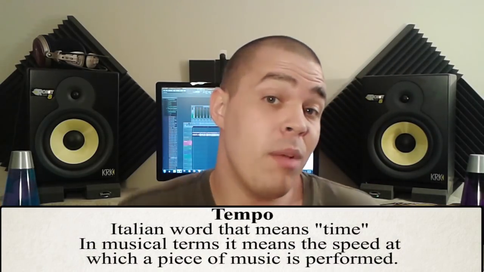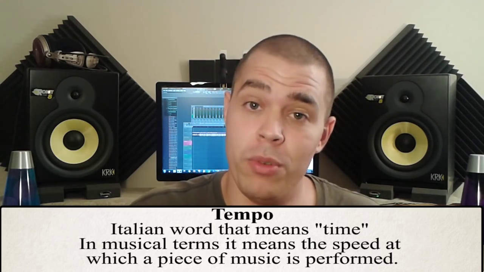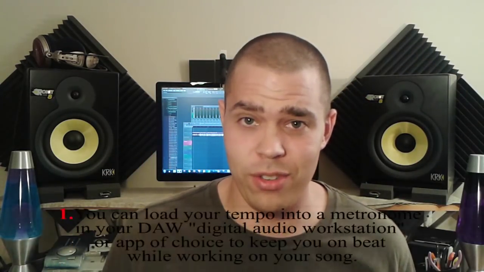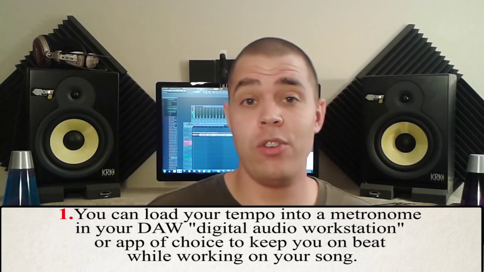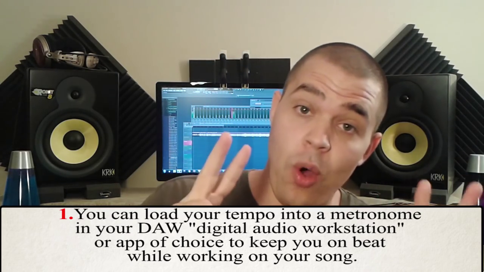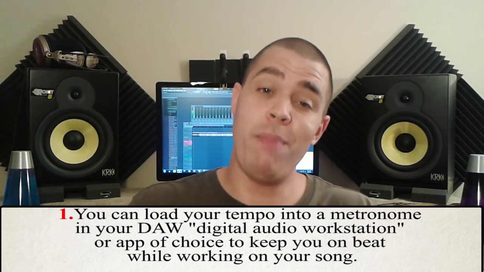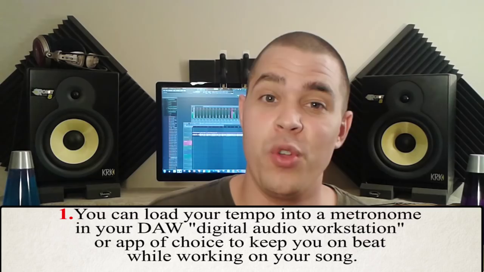Now, tempo is an Italian word that means time. And in musical terms, it just basically means the speed at which a musical piece is performed. And being able to detect the tempo of a song that you're working on is enormously important for the following reasons. 1, you can load the tempo into the metronome of your DAW, aka Digital Audio Workstation, or your app of choice to make sure that you're staying on beat while you're working on your music.